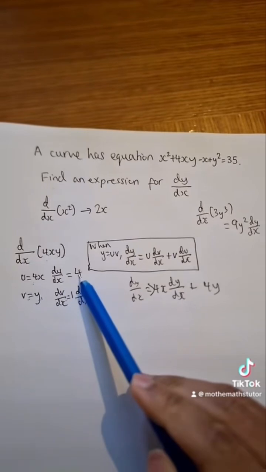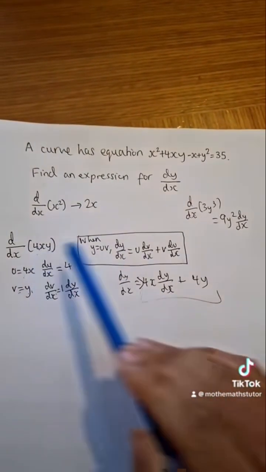So that's a y multiplied by 4. So I've just written that whole thing here. So this whole thing differentiates to this.